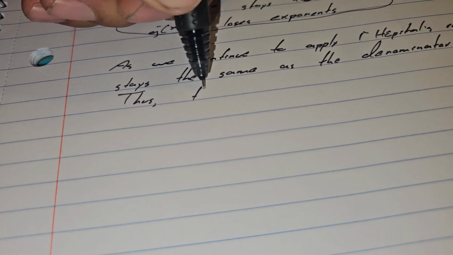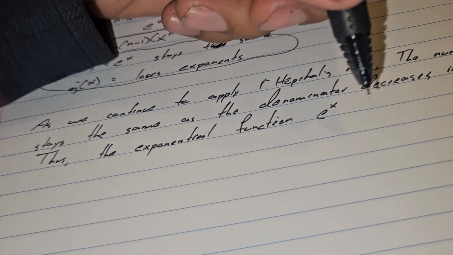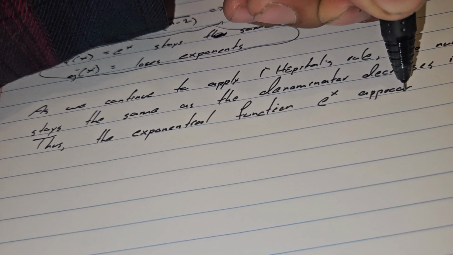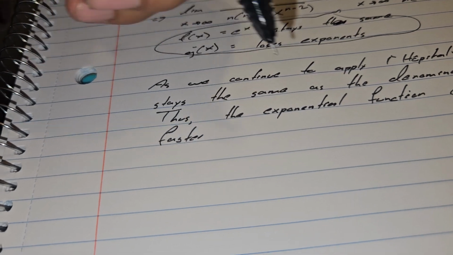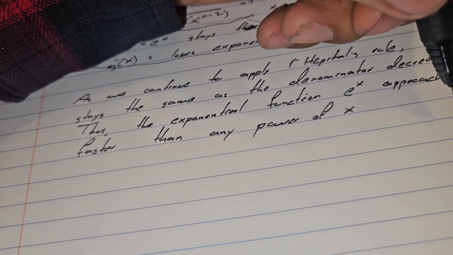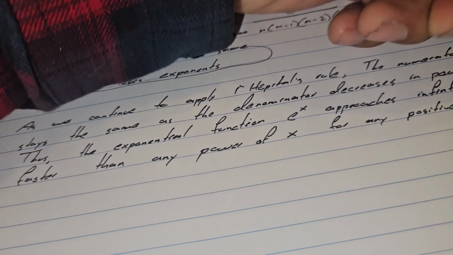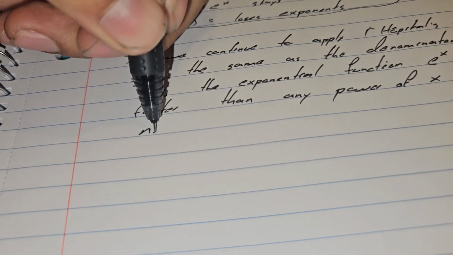Thus, the exponential function e raised to the x approaches infinity faster than any power of x, for any positive integer n.